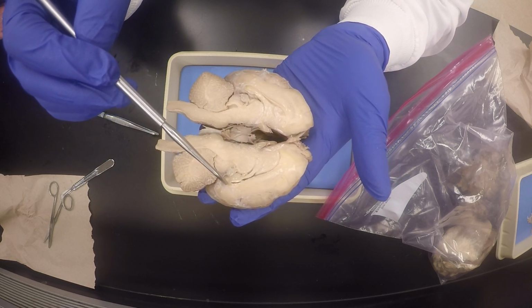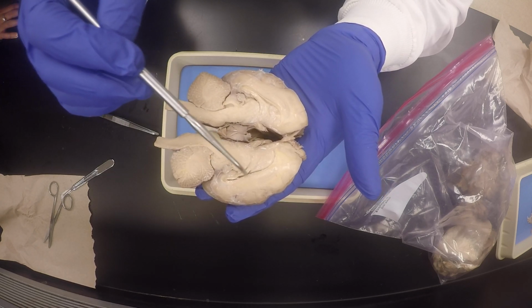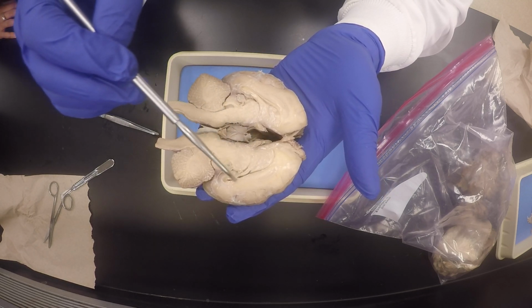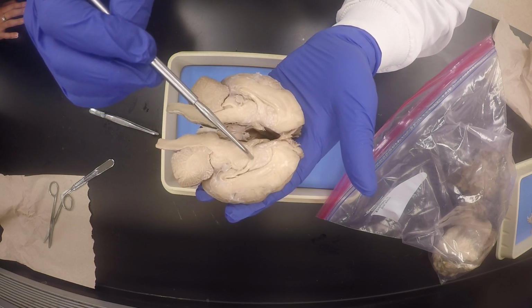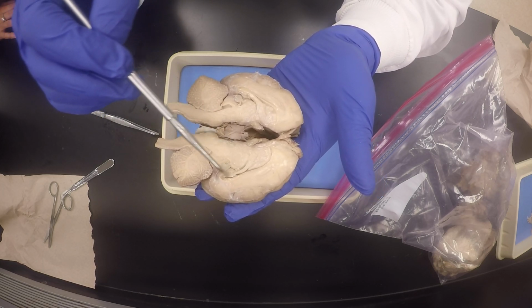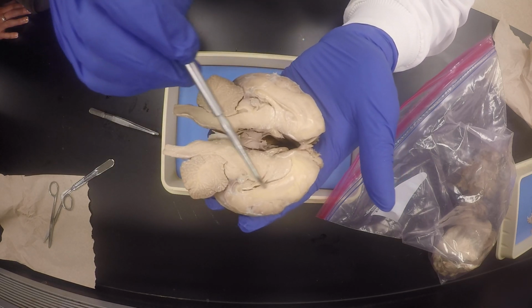So this would be the corpus callosum. The white one? Yeah, the white one, the one that is long and thin and white. You see this one on top? This is the corpus callosum. And the one on the bottom is the? Fornix is the F word. Okay, the fornix. And this is the corpus callosum.